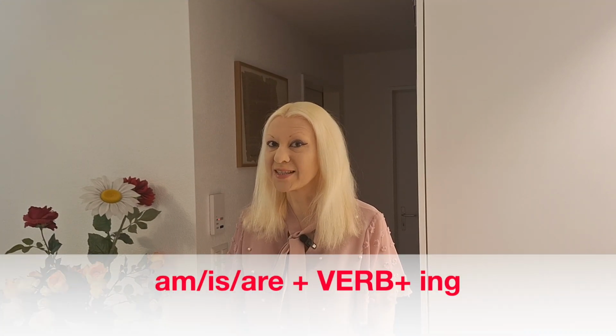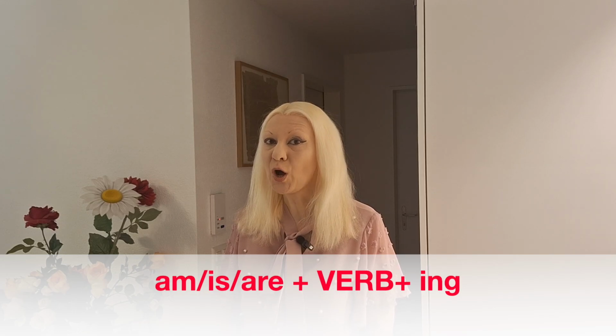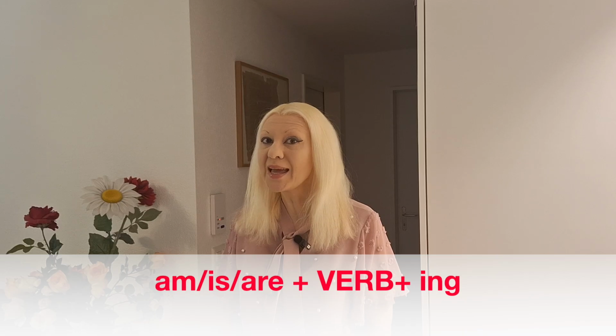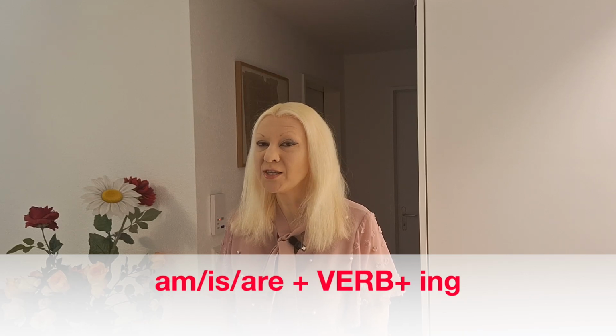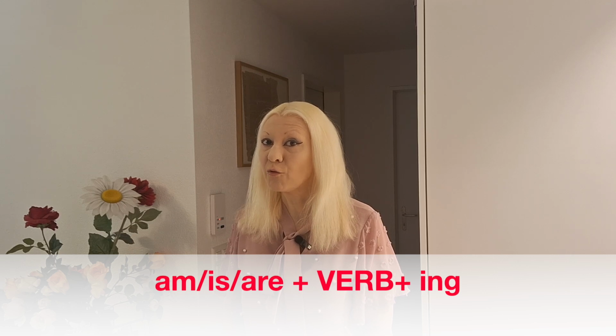Now let's talk about the form of present continuous tense. Present continuous is formed with the help of verb to be, specifically the words am, is, are, plus the main verb of the sentence with the ending ing. So we have to add the ending ing at the end of the main verb.